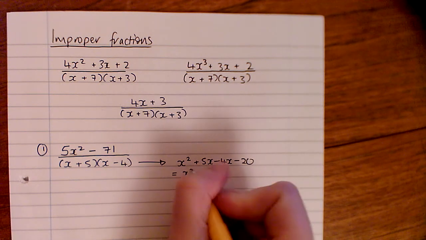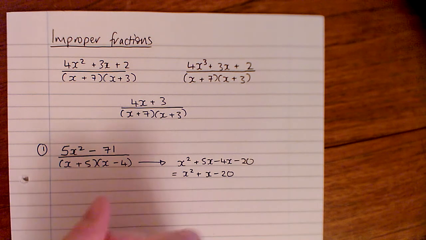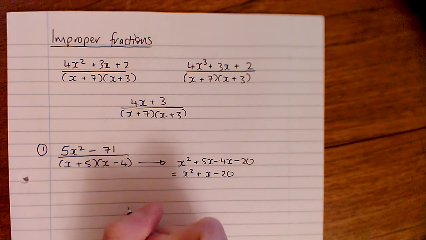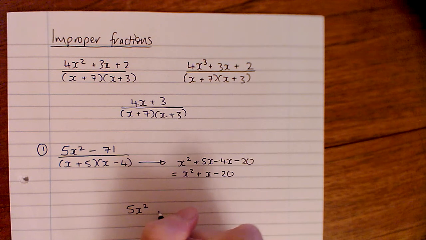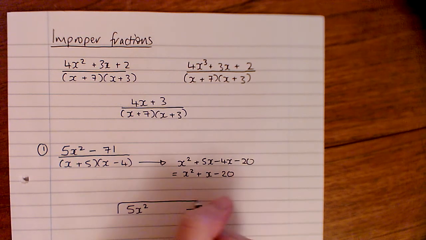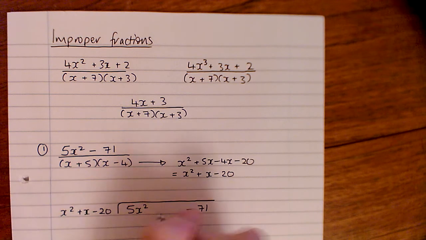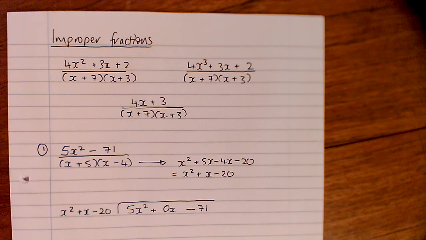So that gives us x² + x − 20. So it's 5x² − 71 divided by x² + x − 20. You might want to put 0x in there just to keep yourself right.